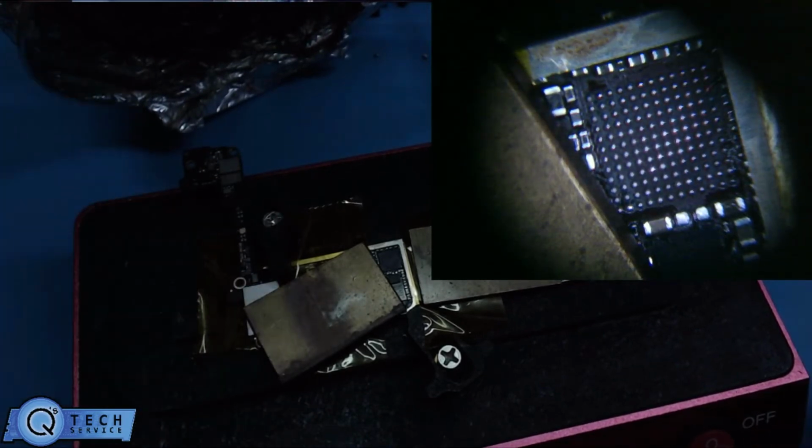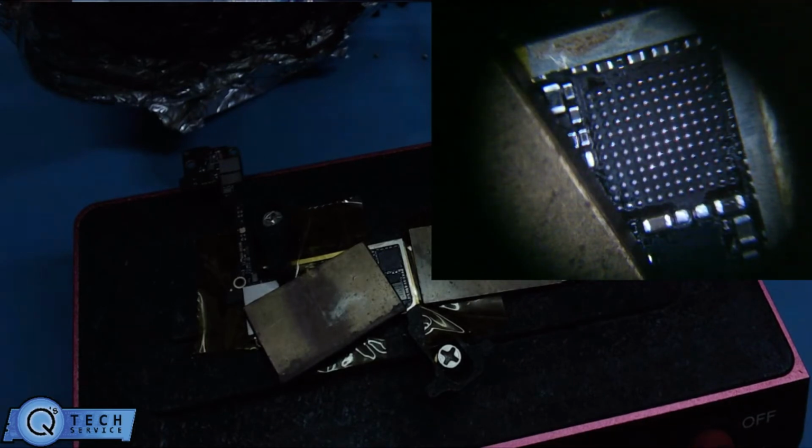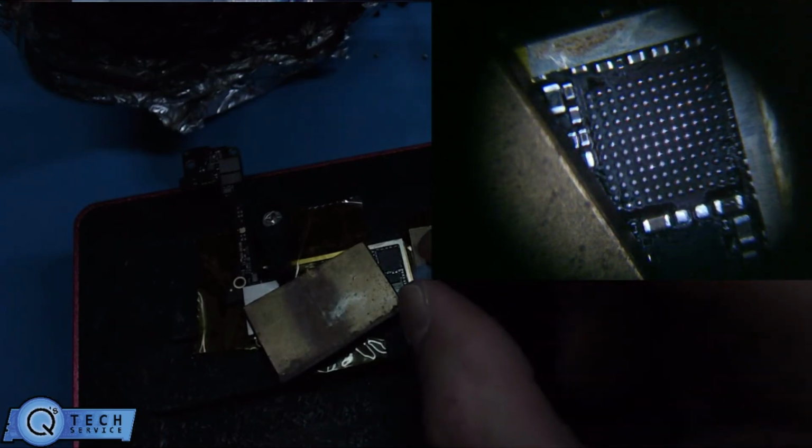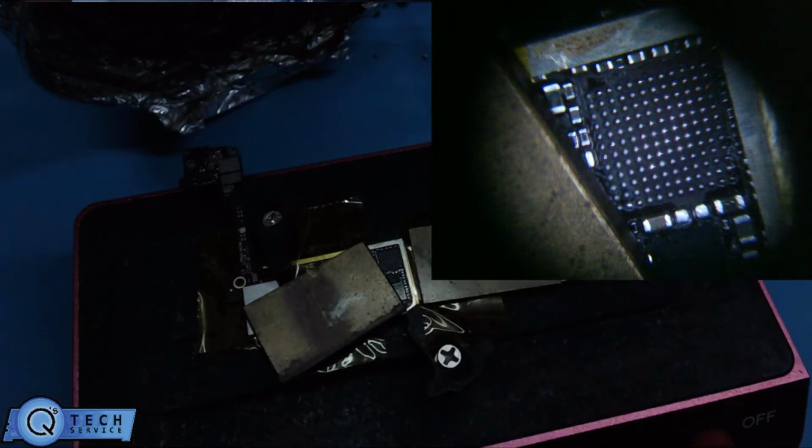Alright, so what I'm going to do is turn on the preheater. Get our direction of our chip here.